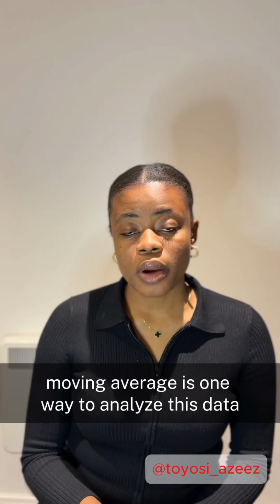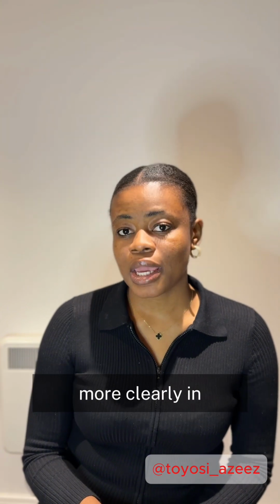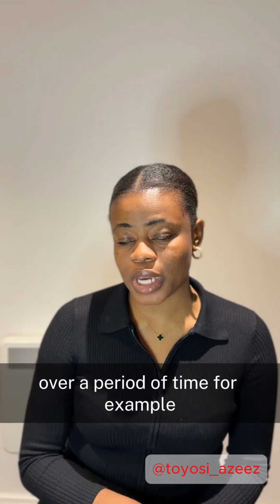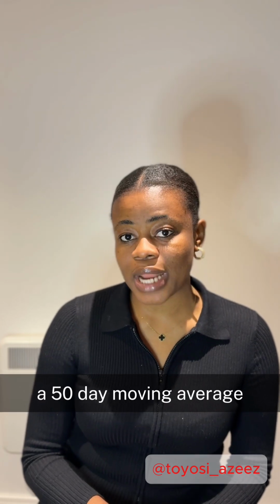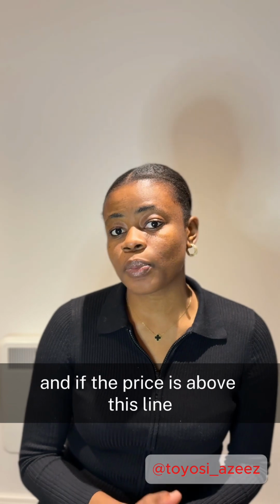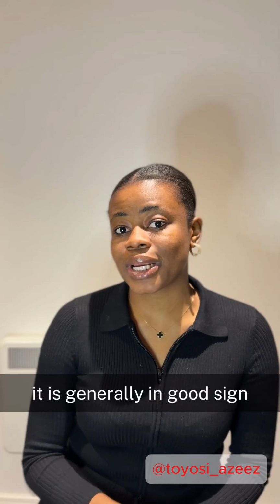Moving average is one way to analyze this data more clearly. A moving average helps to smooth out the price data over a period of time. For example, a 50-day moving average smooths out the price data over the last 50 days, and if the price is above this line, it is generally a good sign.